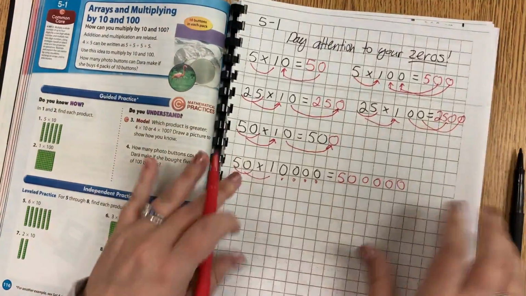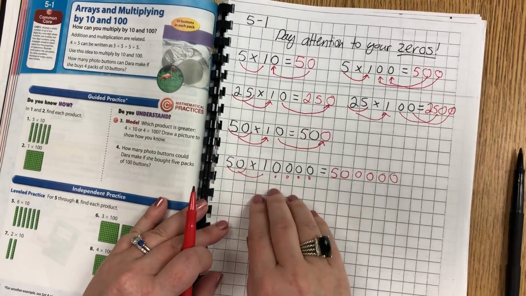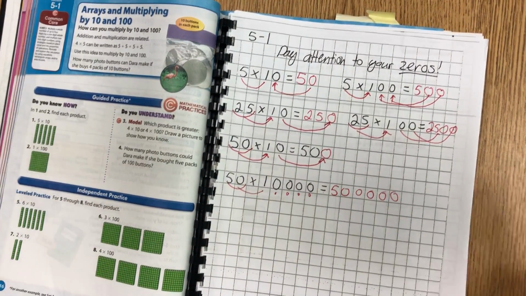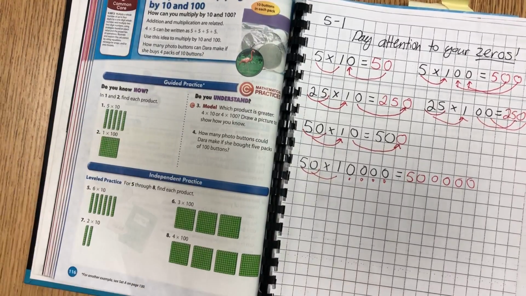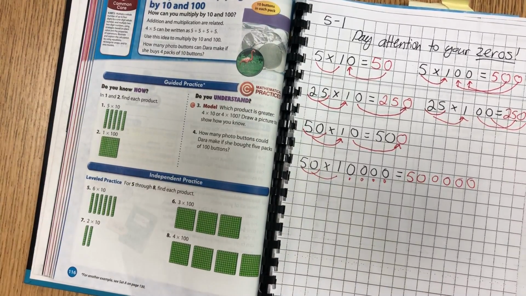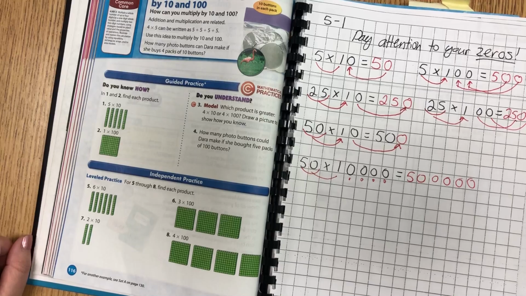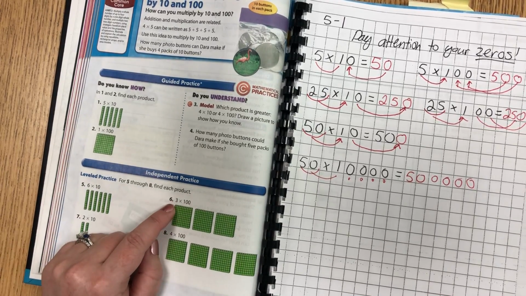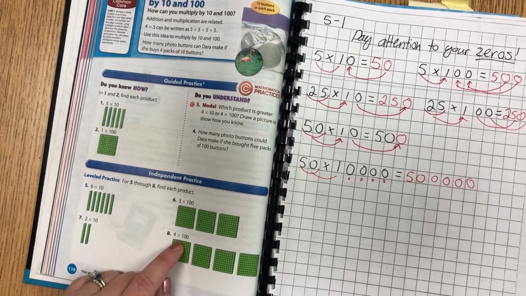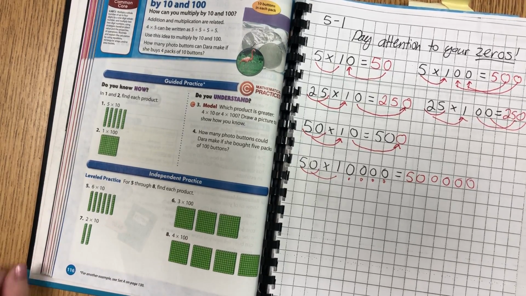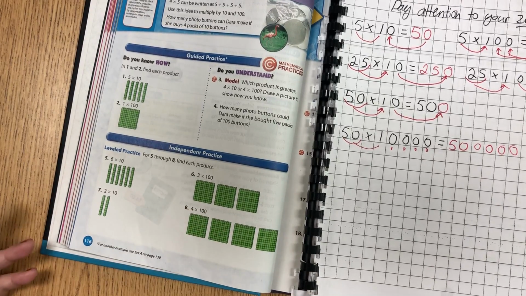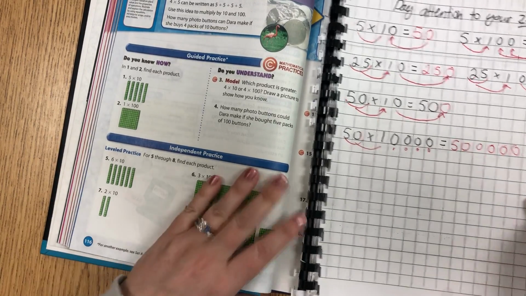So that's the main key here, is to just pay attention to your zeros. Other than that, you're going to fly through this. Like 1 times 100, what is that? 100. What's 6 times 10? 60. What's 2 times 10? 20. What's 3 times 100? What's 4 times 100? 400. And guess what? If you're not certain, they even gave you blocks here so you could just count. Okay, you're going to go through this really fast.